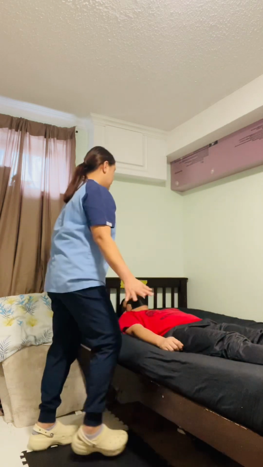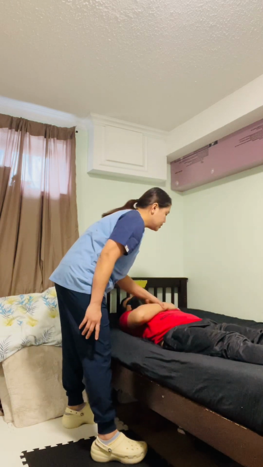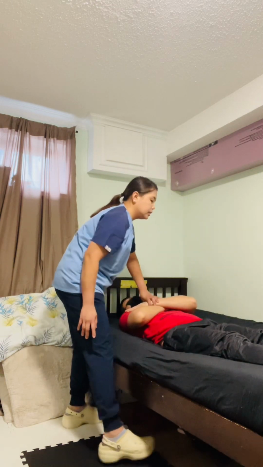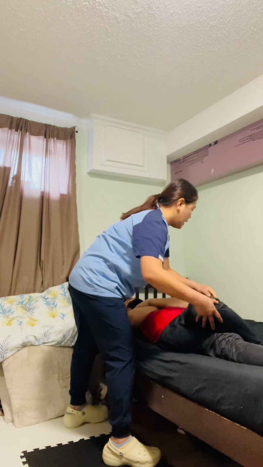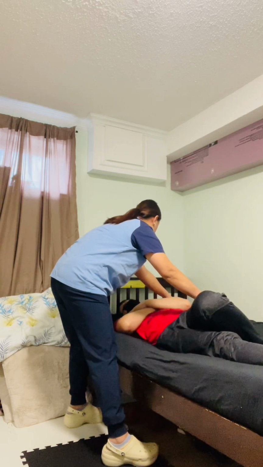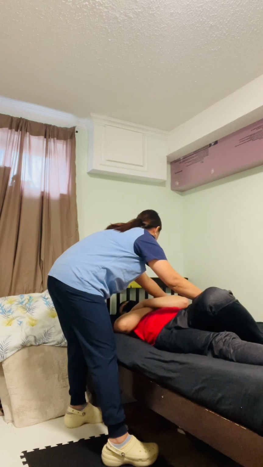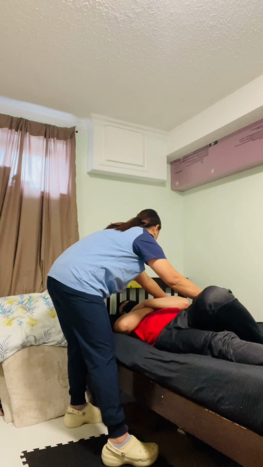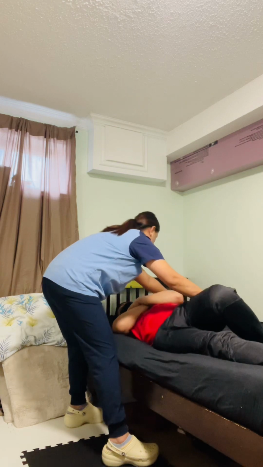Then position the client's arms on his chest, with the chin tucked forward. And then you can ask your client, Mr. Ronel, you can help me out by lifting your head. On my count, one, two, when we reach three, you can turn towards me. All right, on my count, 1, 2, and 3.